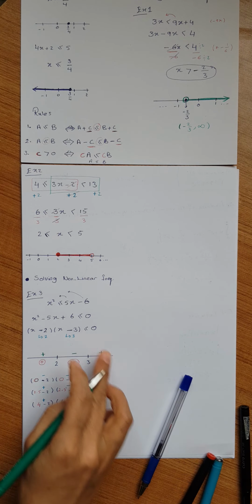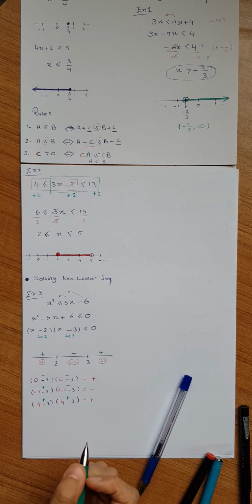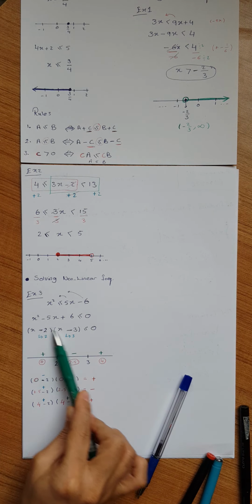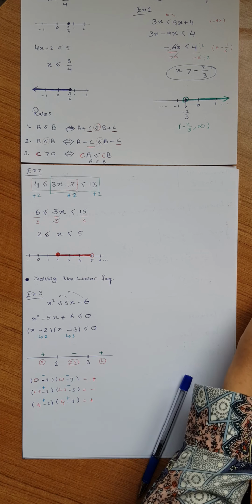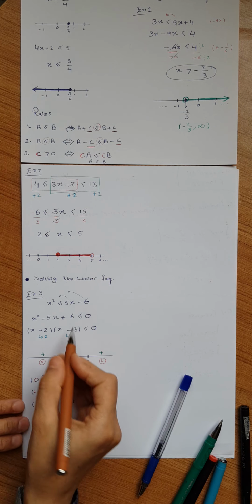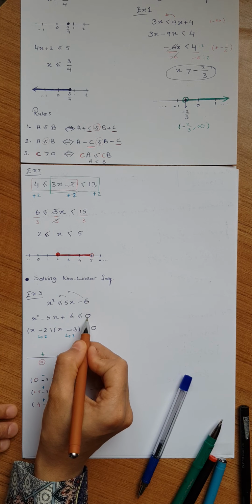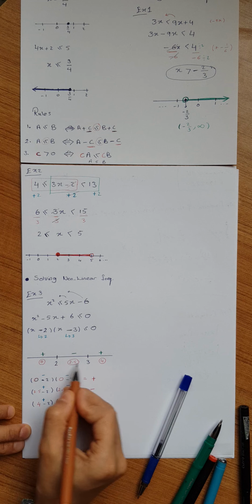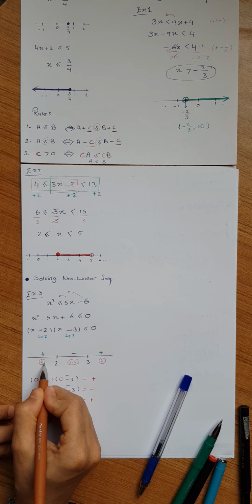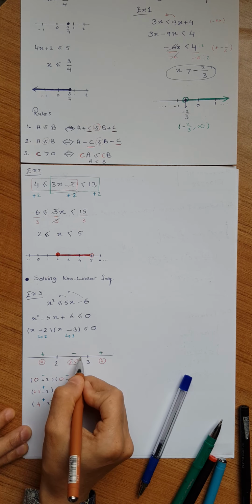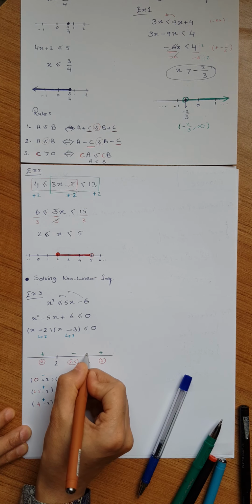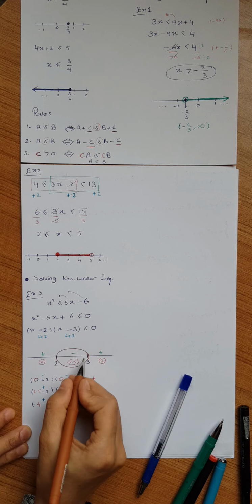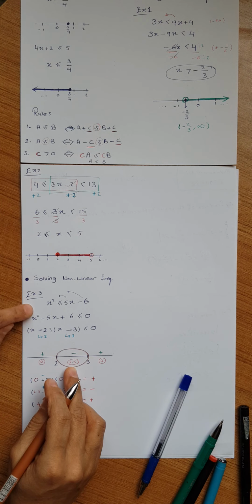Now, from this procedure that we did, what did we get and why did we do that? The inequality that I have got is less than or equal to 0. That means it is a negative number. When we tested those in each interval, which part did I get a negative number? That part, I got a negative number, okay? So this part will be a solution for that inequality.